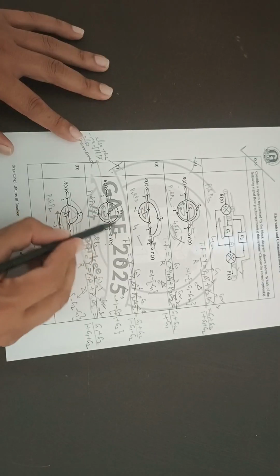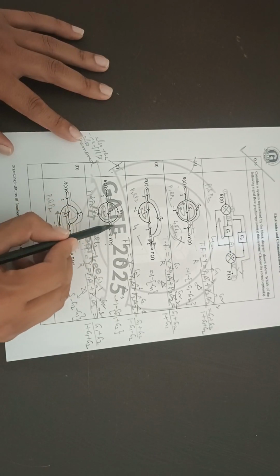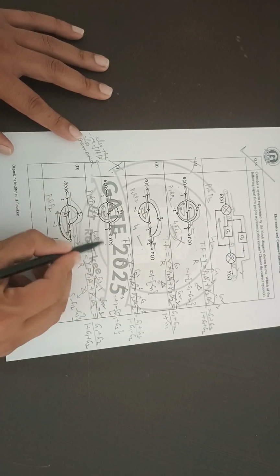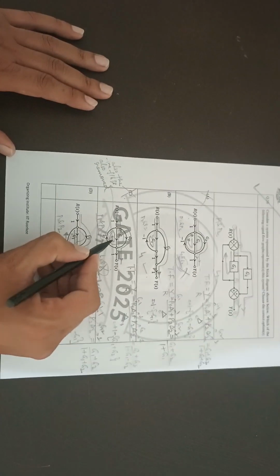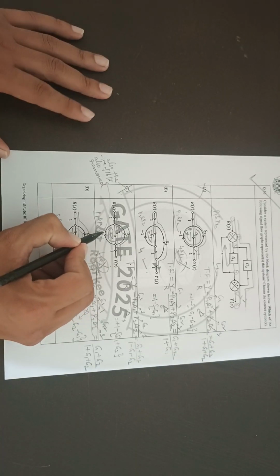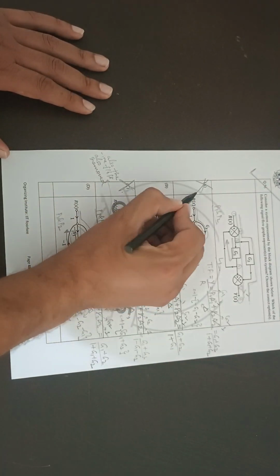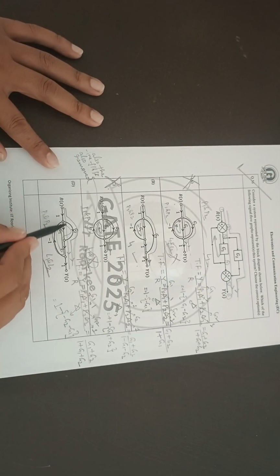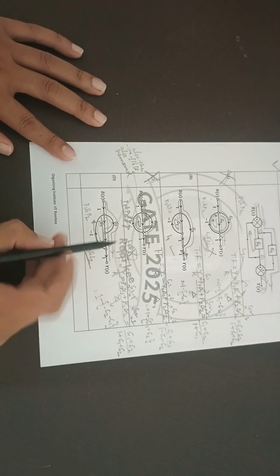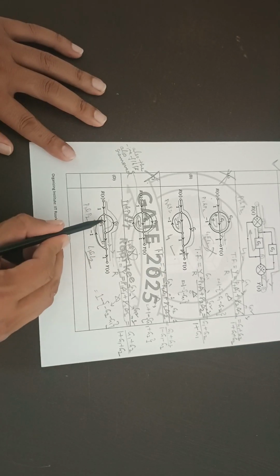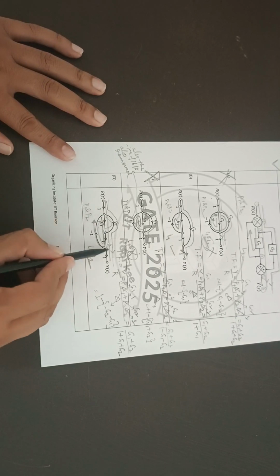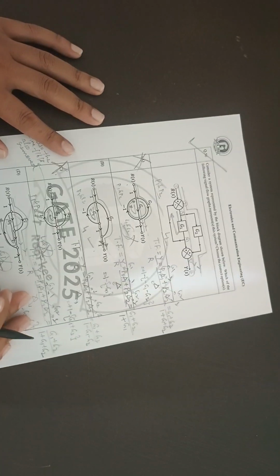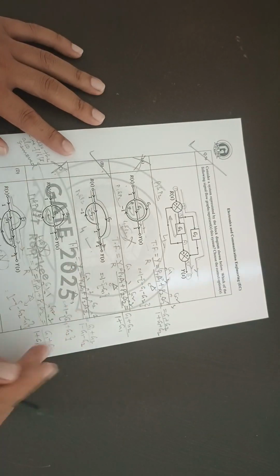In case 3 also you can see that there is one forward path, there is a second forward path, and again there are two loops. So there are two loops and two forward paths, so this option is cancelled, and also there is no negative feedback. There is no -1 sign, so this is again cancelled. In option D you can see that there is a first forward path, then a second forward path, but then there is one loop and then there is another loop. So here also there are two loops, so again this option is cancelled. So basically only B will be the answer.